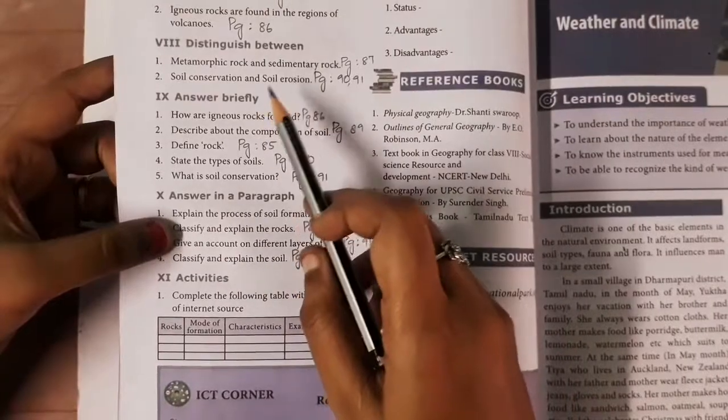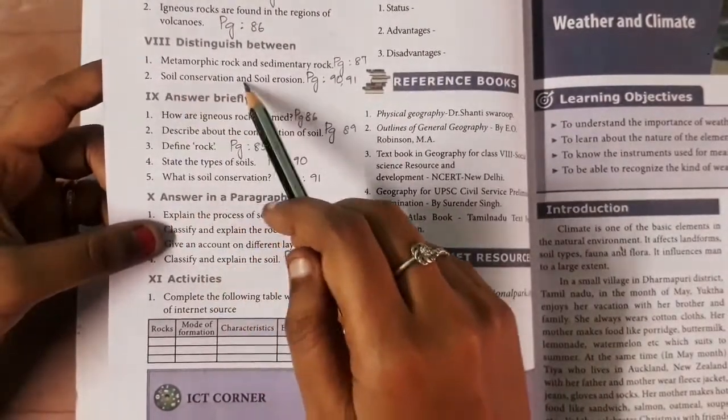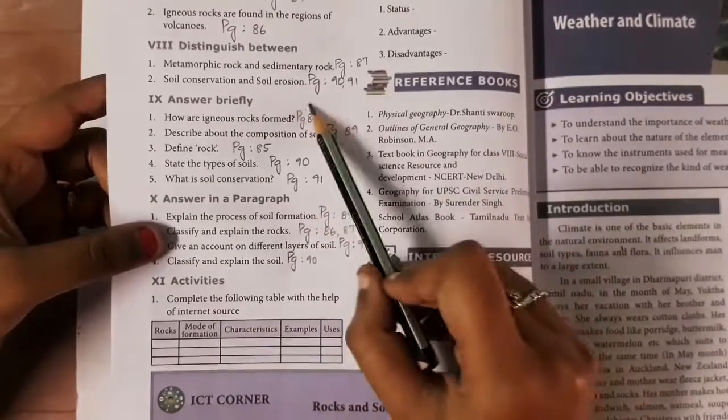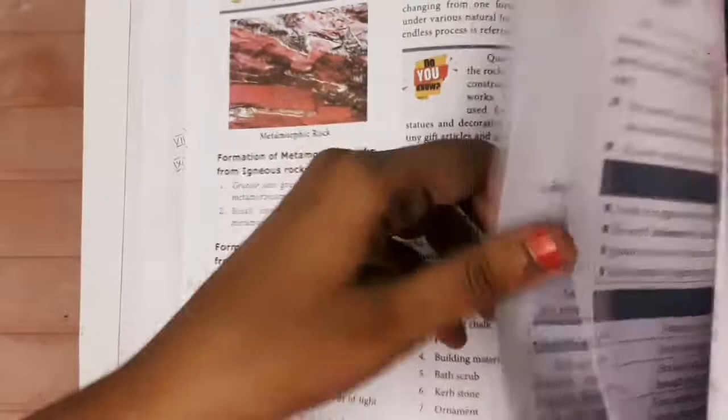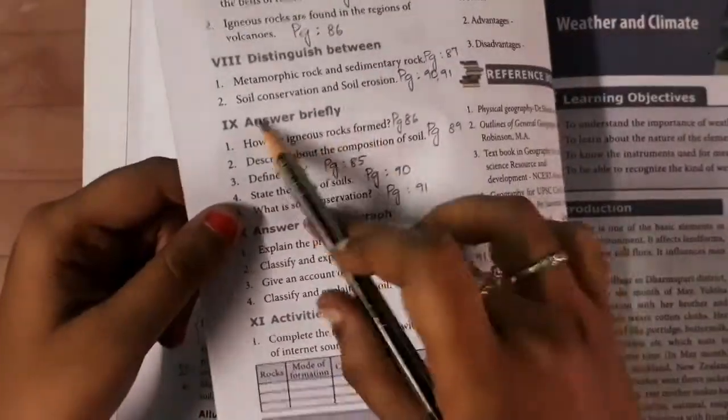soil conservation and soil erosion. Second one, soil conservation and soil erosion. Page number 90, 91. Here are soil erosion and soil conservation.